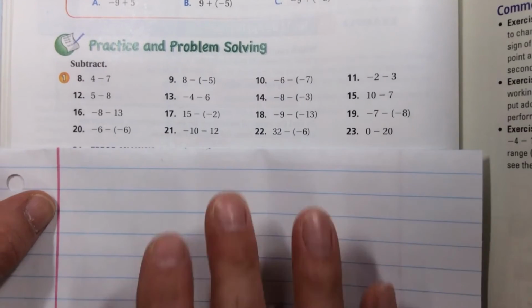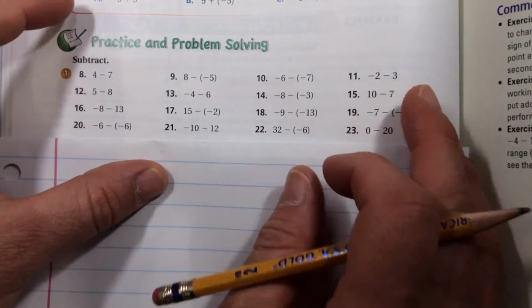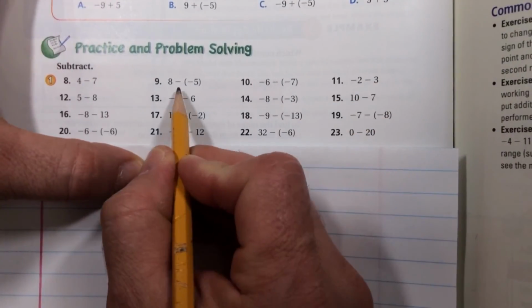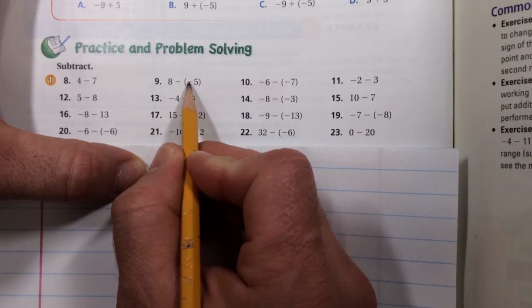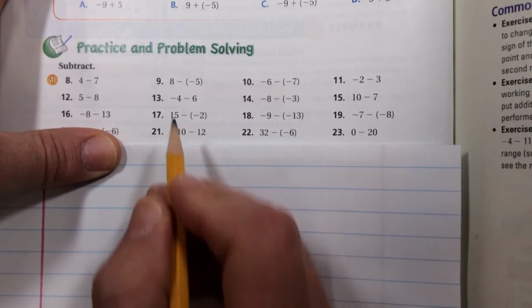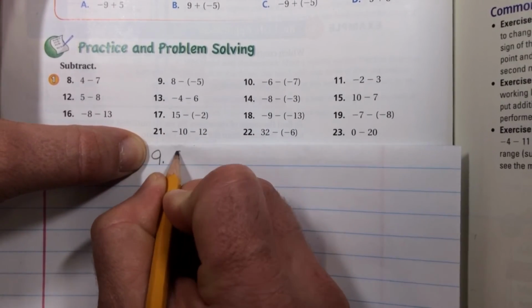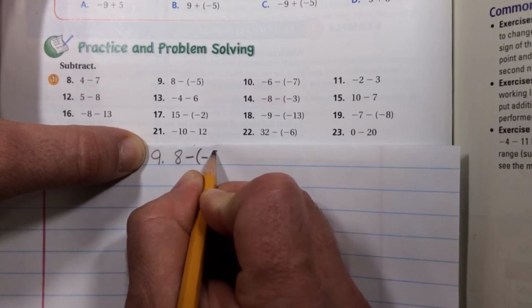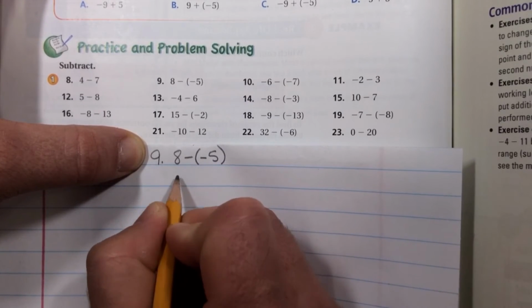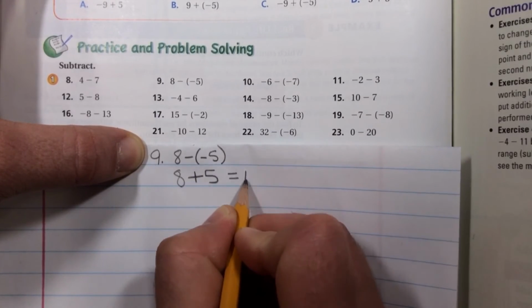Then we did go on to subtracting integers, which is much like addition of integers. But we do have one little thing to do. Whenever we see these two negatives next to each other, remember we turn that into a big plus. So we'll do these two central columns again. Number 9, 8 minus negative 5 is the same as 8 plus 5, which is 13.